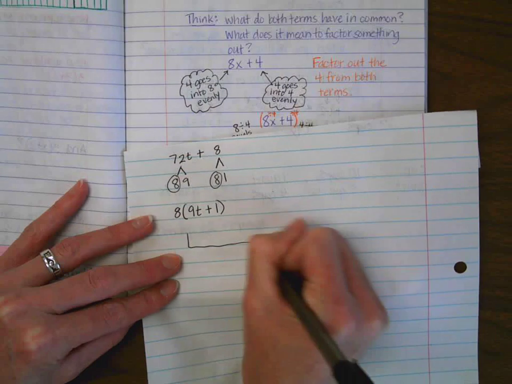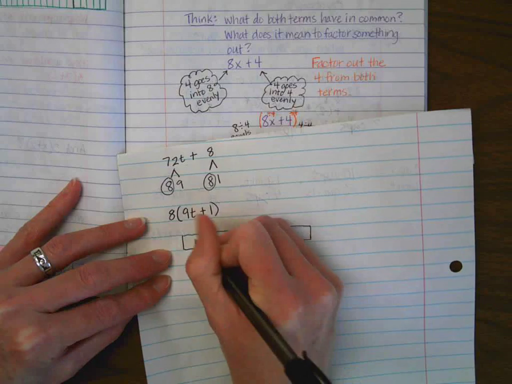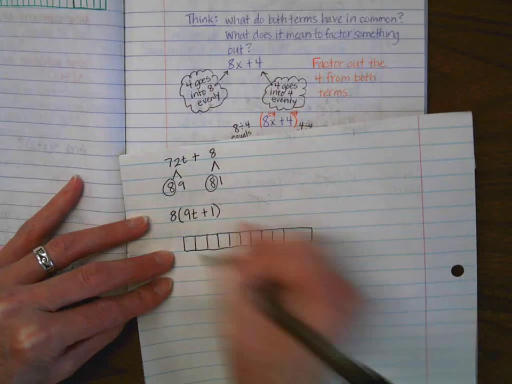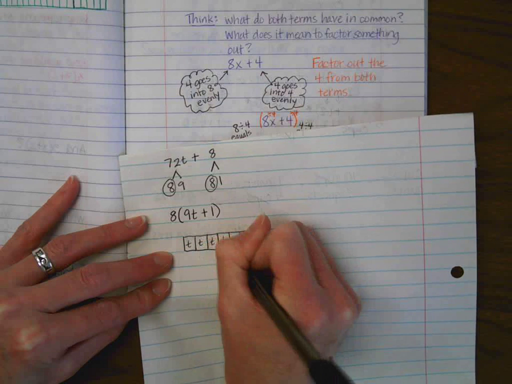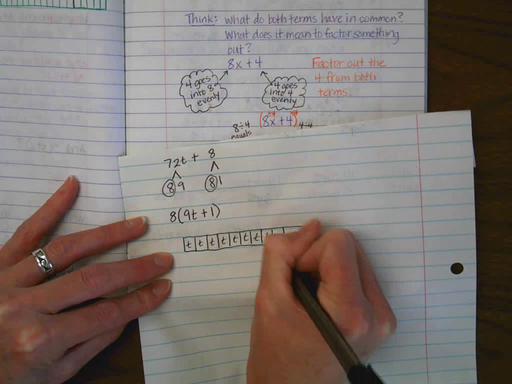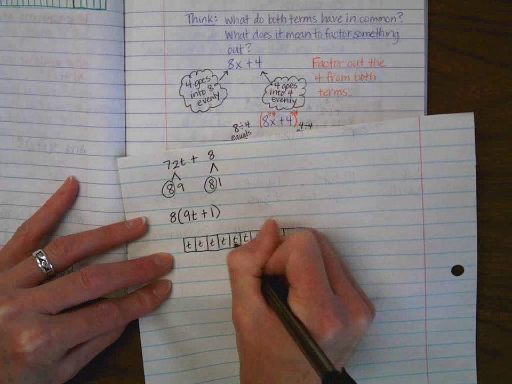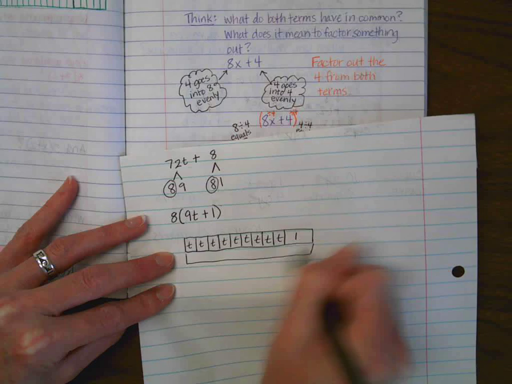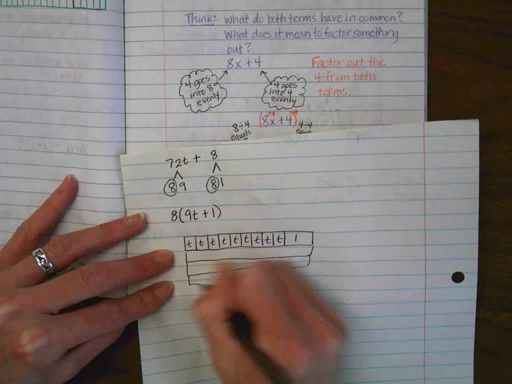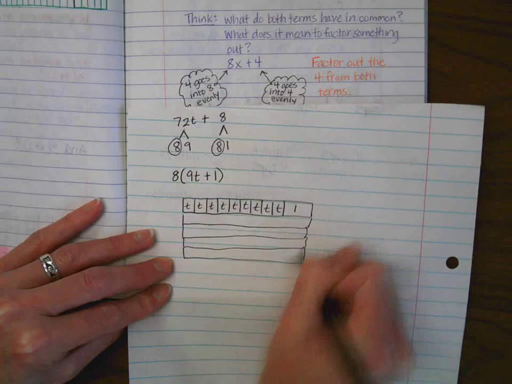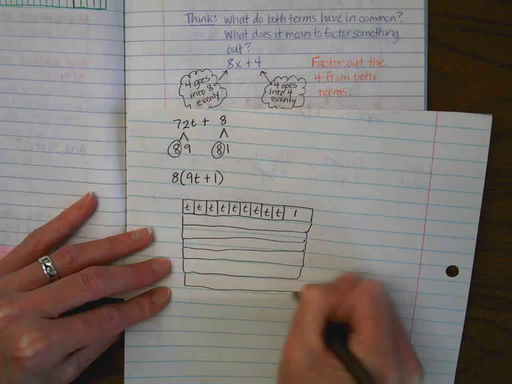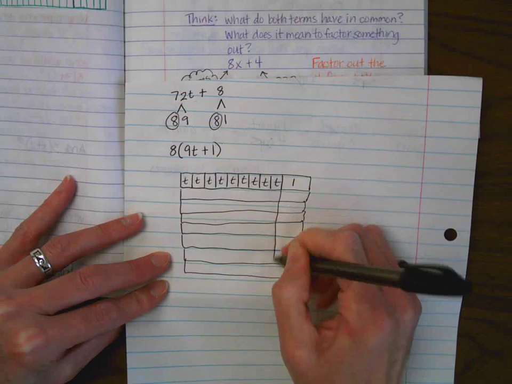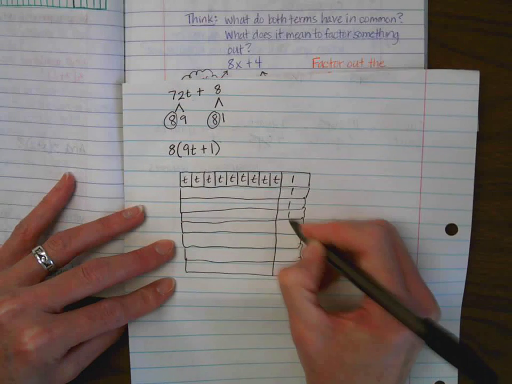You have to take 9t plus 1. So we have 9t's, right? Plus 1. So 1, 2, 3, 4, 5, 6, 7, 8, 9. So these are all t's, right? 1, 2, 3, 4, 5, 6, 7, 8, 9, plus a 1. And we're going to do that 8 times, right? 5, 6, 7, 8, because it says 8 right there.